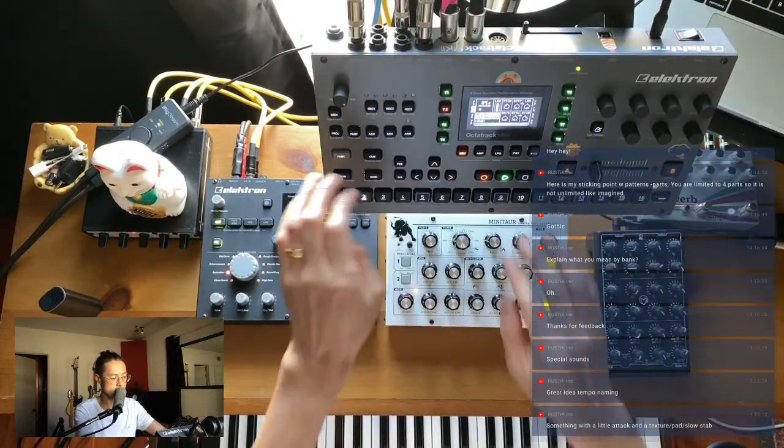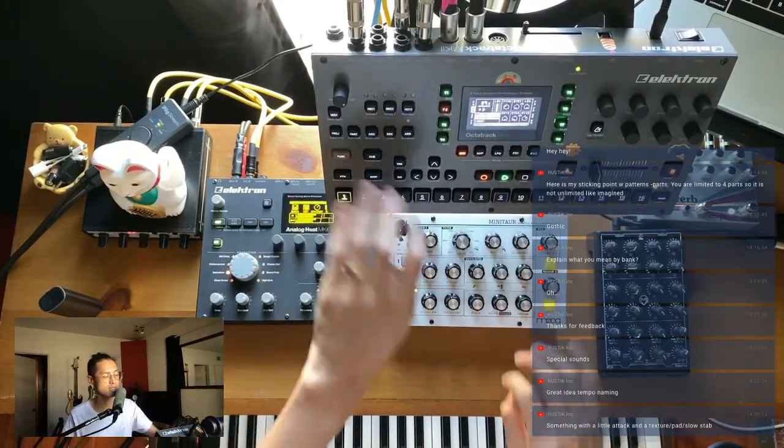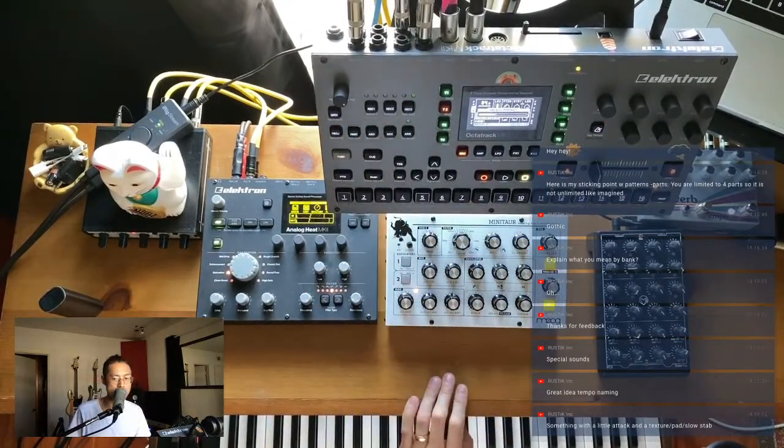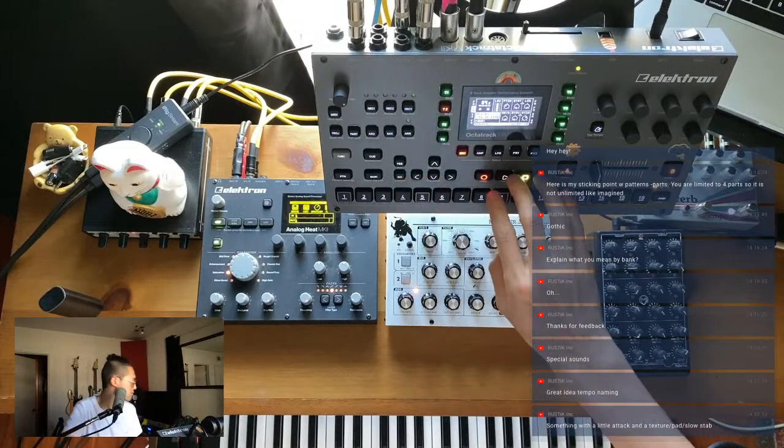And then this needs to start silent as well. I'm pretty into this sound actually. To be honest, I kind of started with this idea and I'm digging it.